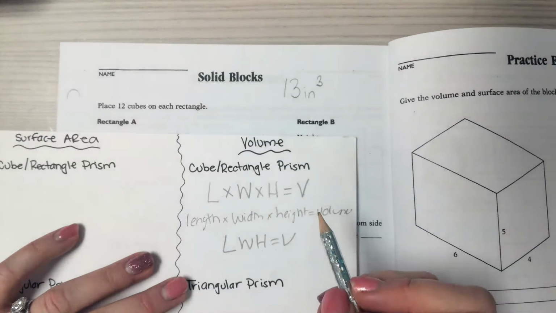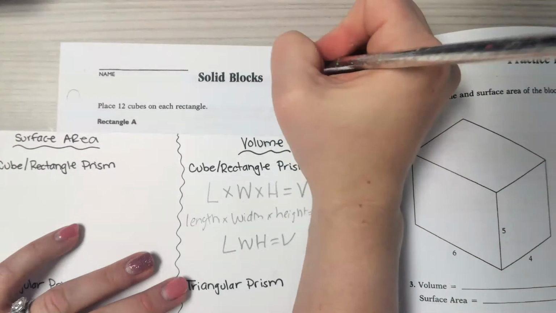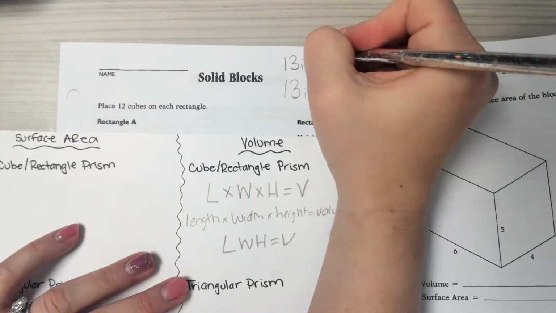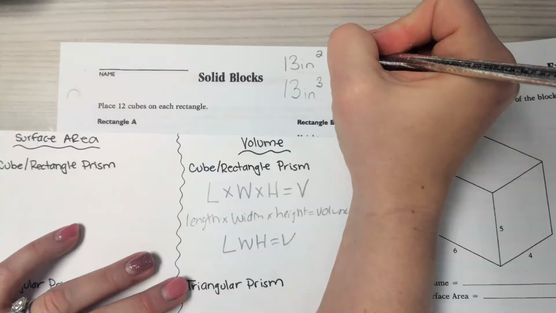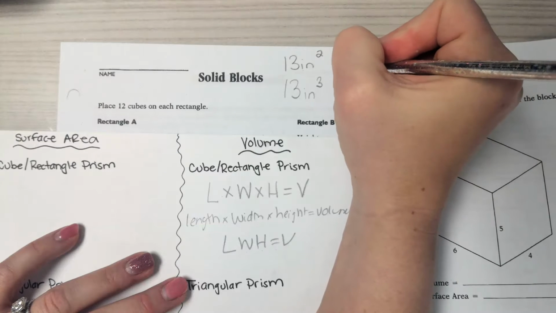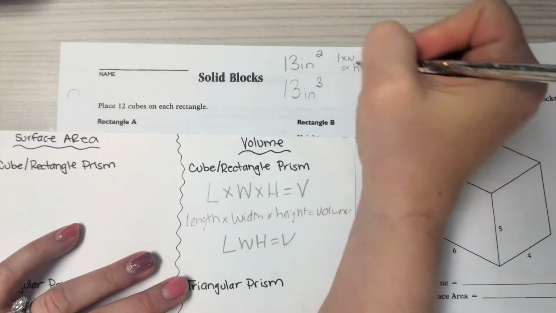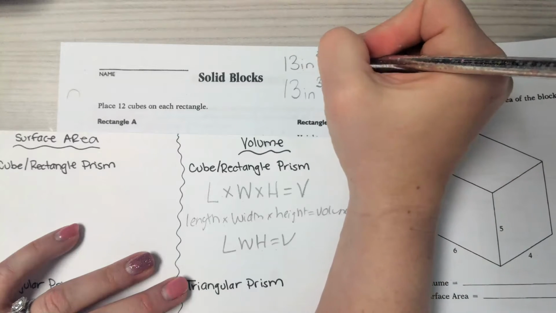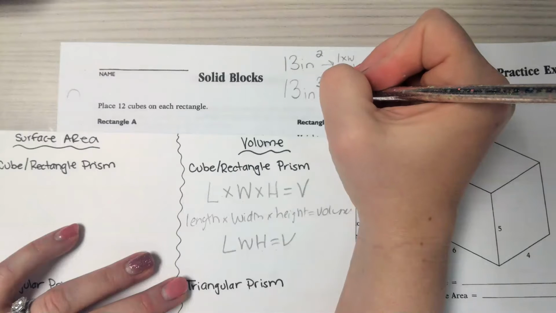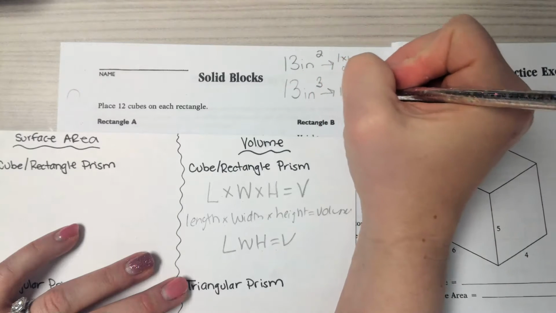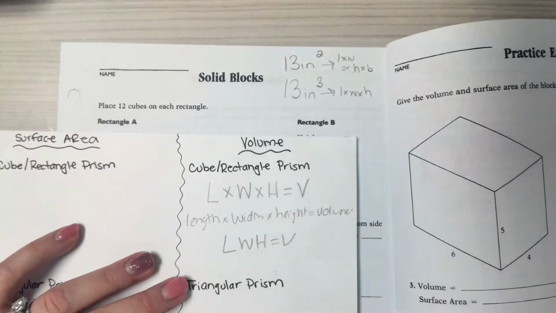That's why area or surface area would just be squared or to the 2nd power, because we're only using length times width, or maybe we're using height by base. But there's only ever 2 dimensions for area and surface area, while for volume, it's length times width times height.